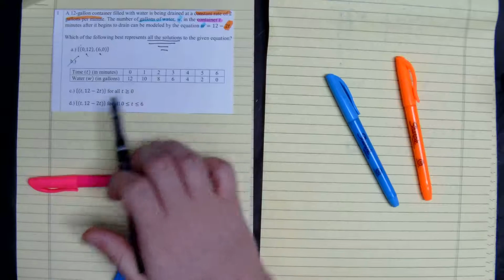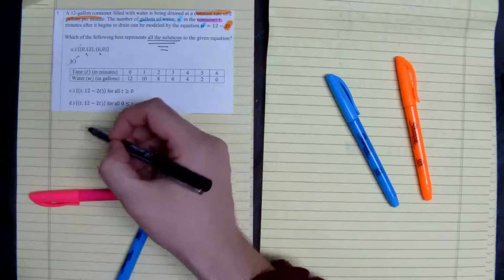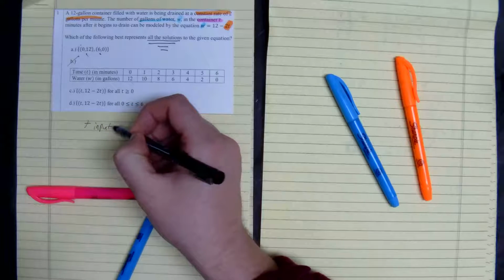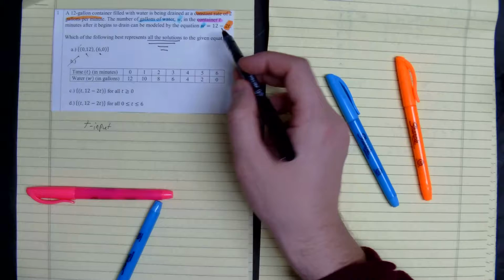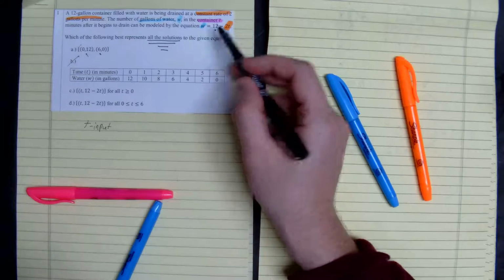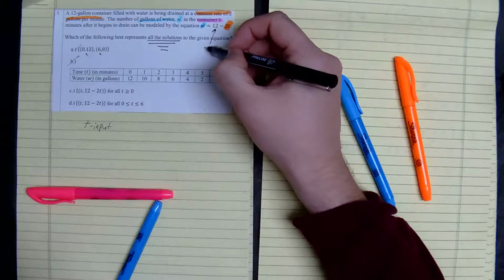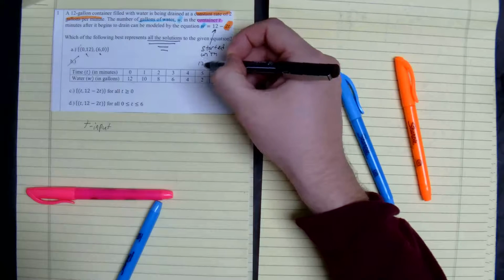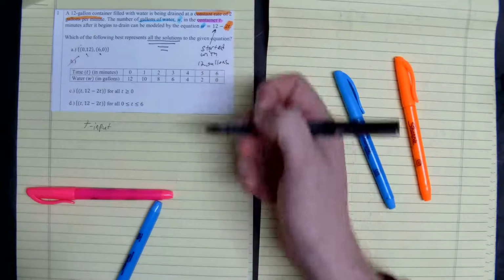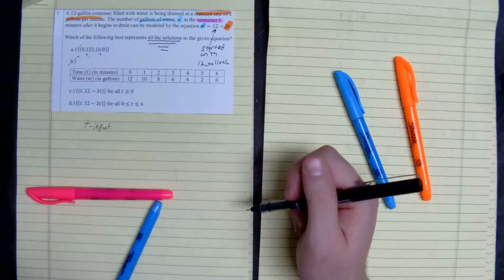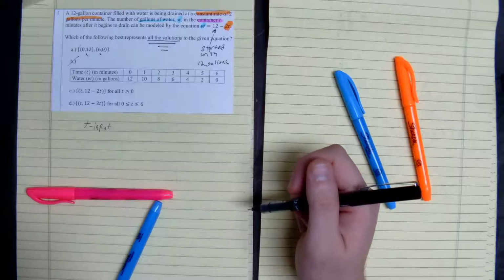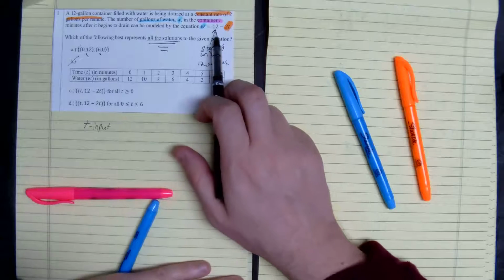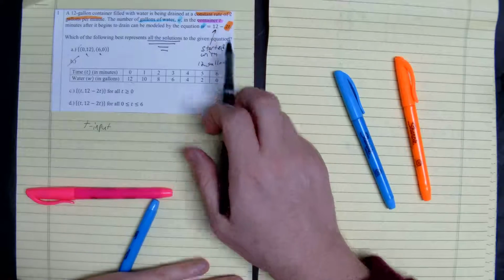Here, we have an input, T. T is our input. So we have right here 12. That's where we started with. We started with 12 gallons. So if we started with 12 gallons, and we're going at increments, when is this going to become a 0? When is it going to be zeroed out?